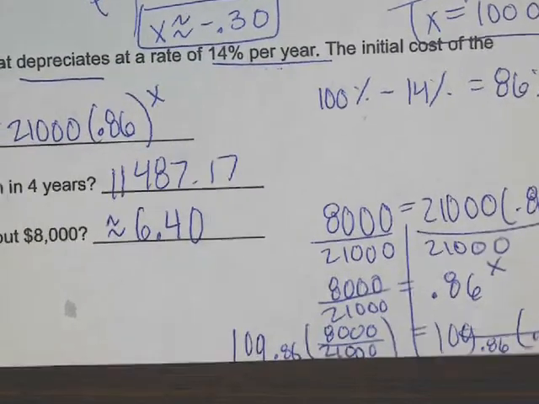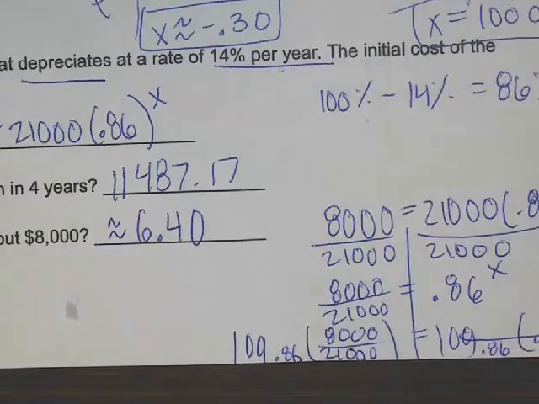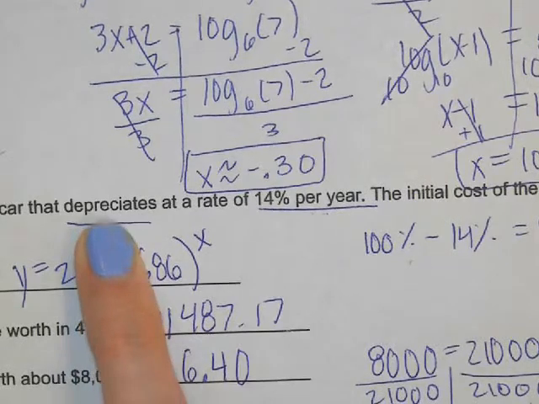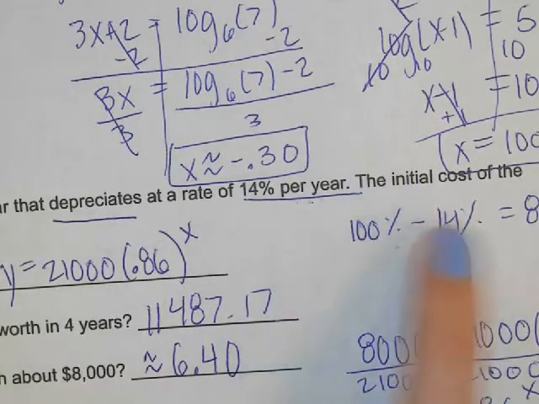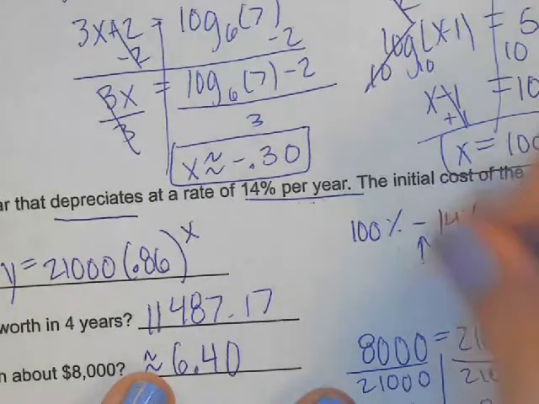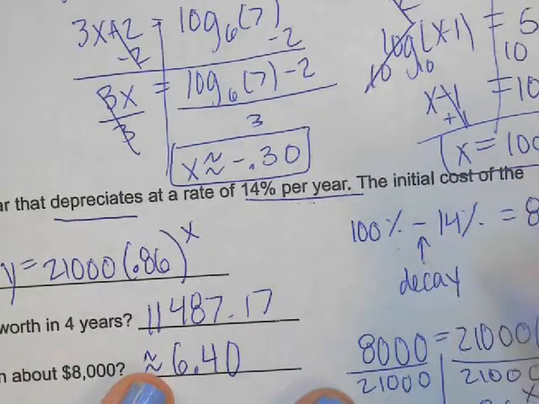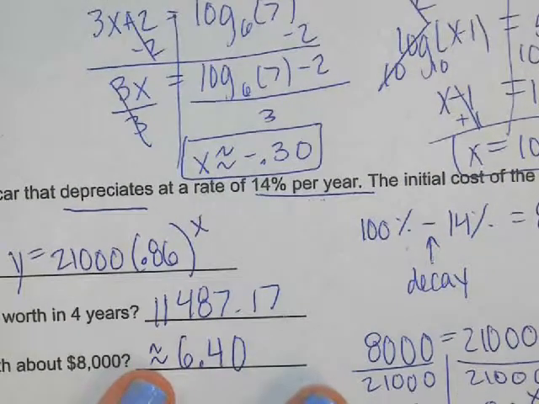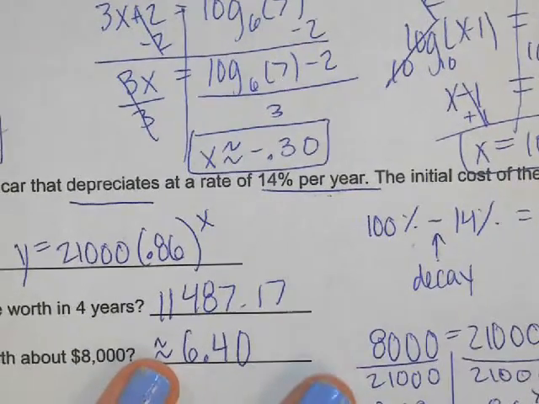Okay, question on the formulating. What if it said it appreciated or it increased? What would you have done differently? You would have added the 14% instead of subtracting. That's the only difference. So this minus meant that we decayed. It would have been 1.14. So if it's increasing, you should be bigger than a whole. If it's decreasing, you'll be less than a whole.